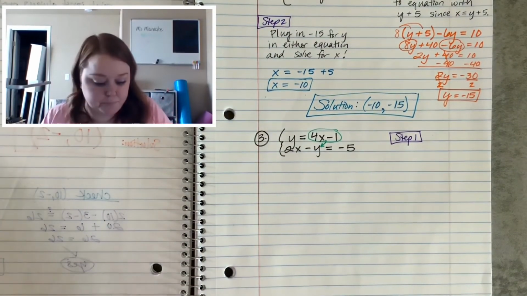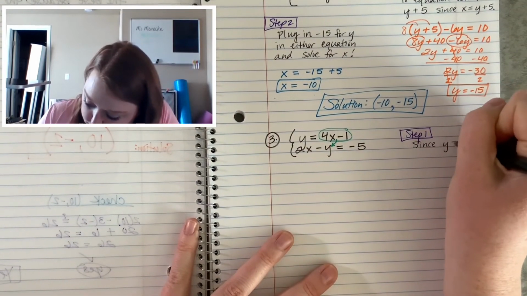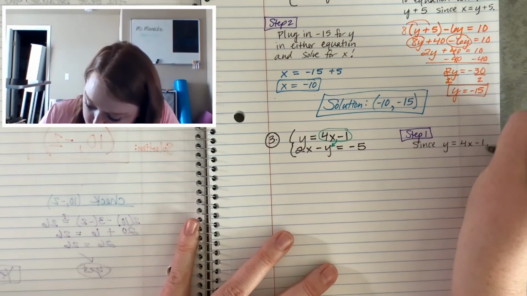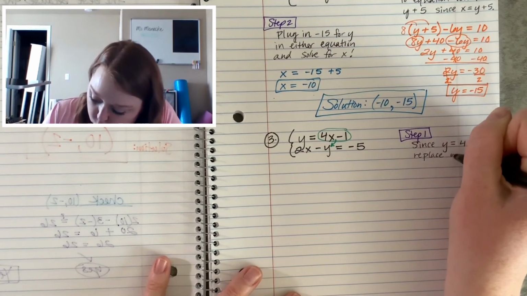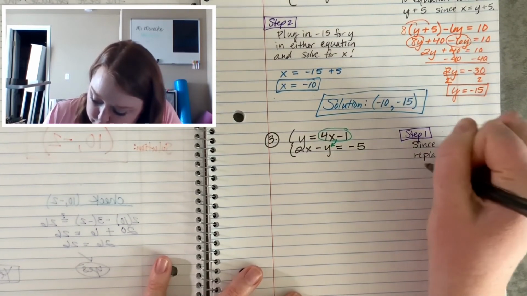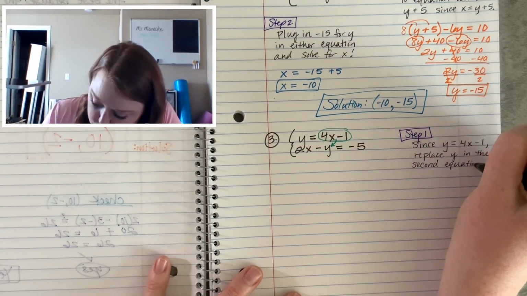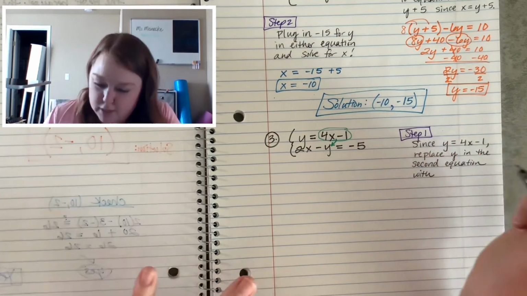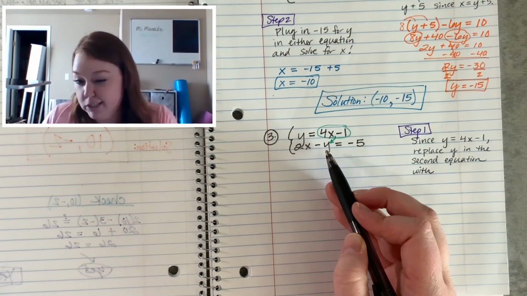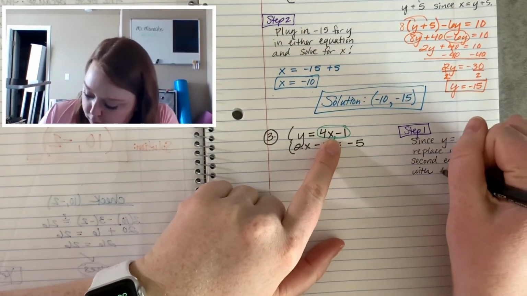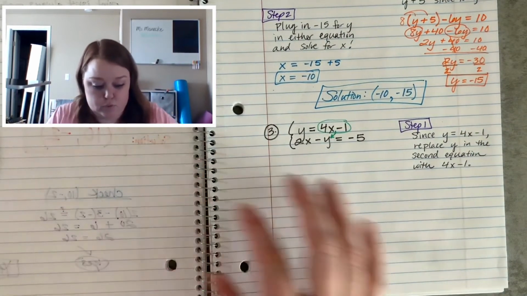So step 1, let's say since y equals 4x minus 1, comma, replace y in the second equation with, and then kind of answer that yourself. What are you going to replace y with? What does y equal? It equals 4x minus 1. Okay, so let's go ahead and do that.